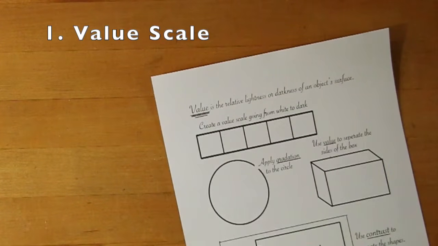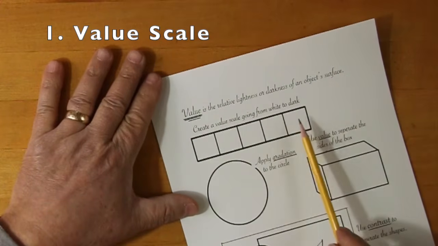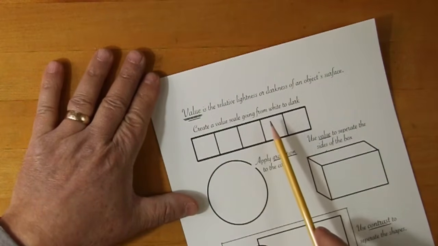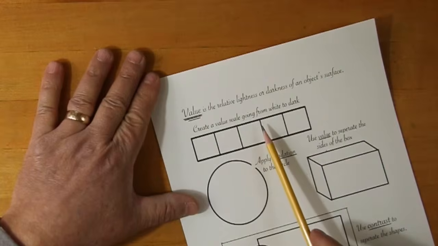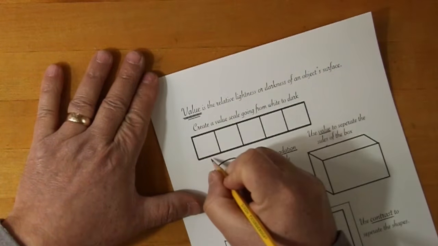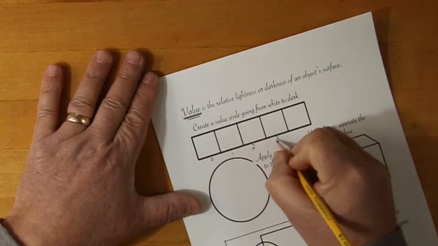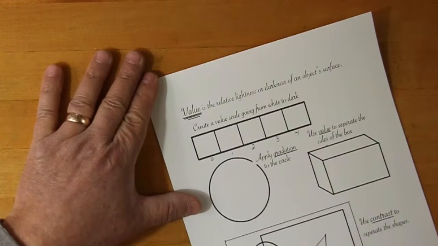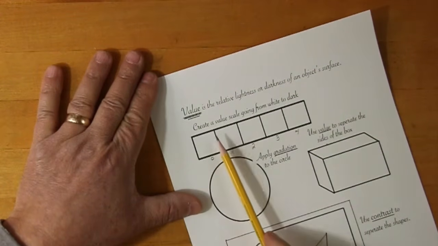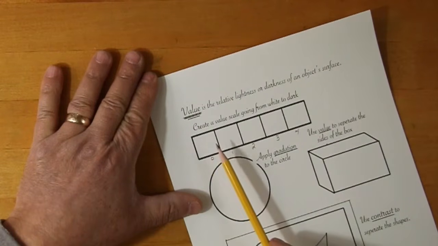So the first thing we're going to look at is how to create a value scale. Okay, value scales are pretty easy to do. It just gives you an opportunity to get comfortable changing the amount of pressure that you use with your pencil. So what I want you to do is label this 0, 1, 2, 3, and 4. Okay. For 0, we're going to leave it blank, because white is one of our values, so we're going to leave that one completely blank.